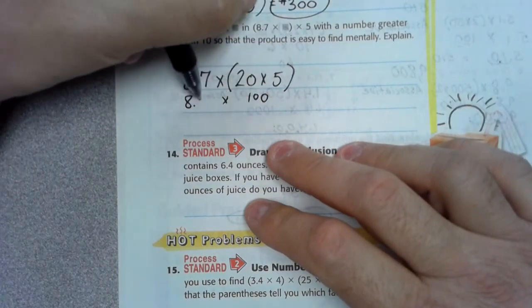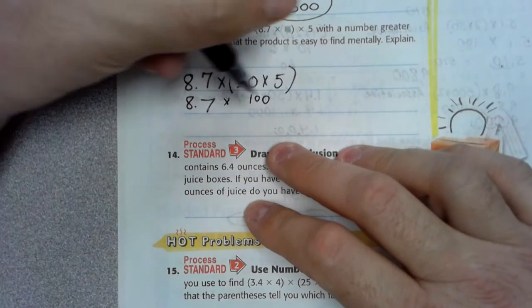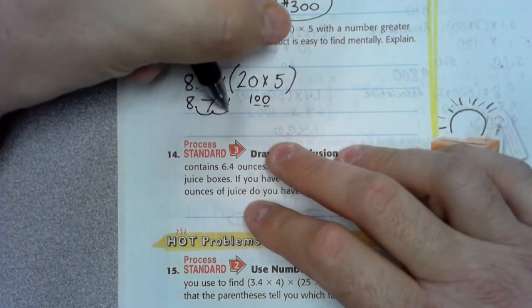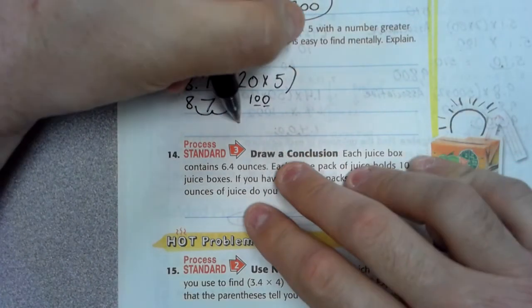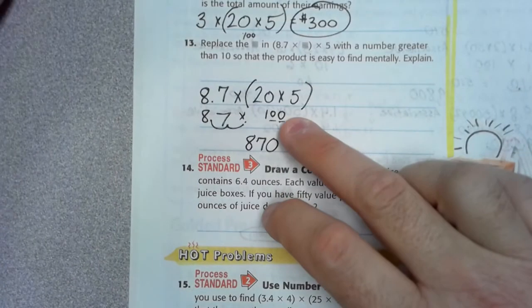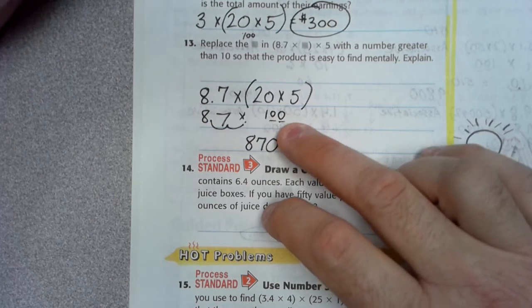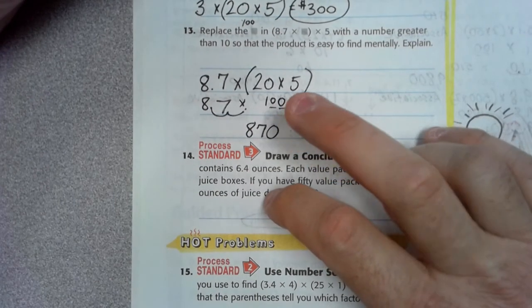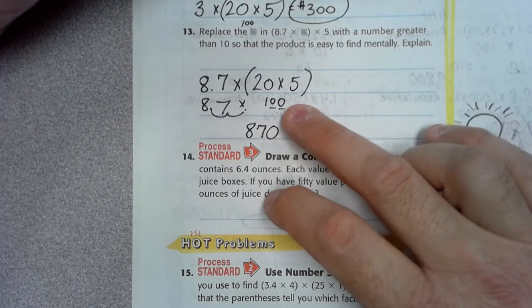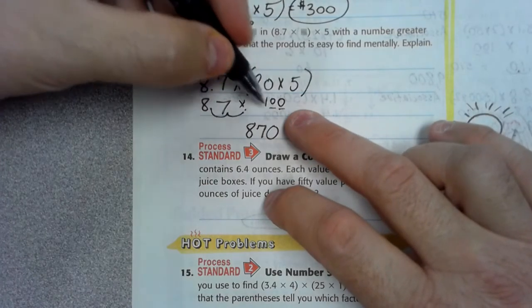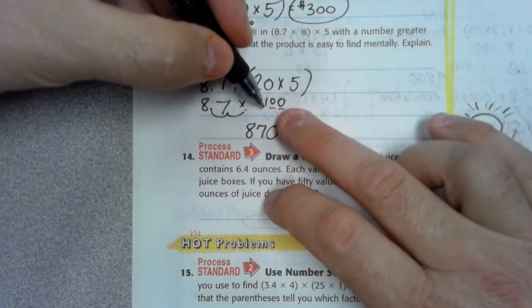So 8.7 times 100. And then we just have to move our decimal spot 1, 2, which would be right there, which would give us 870. Now we could have used 100. We could have used not 100. Sorry, we could have used 1,000. Okay, any of those numbers above that. Sorry, you're right. 200. Could have used 200 because that would have given us 1,000 right there.